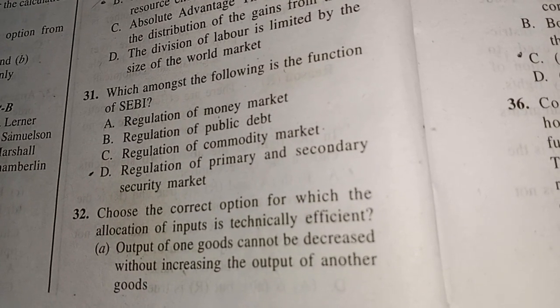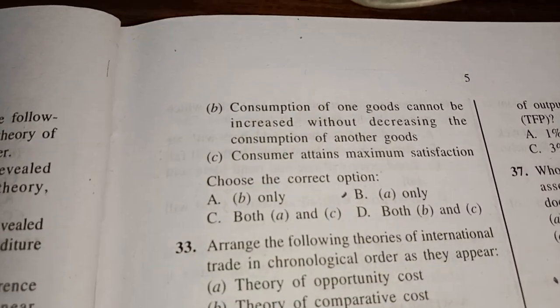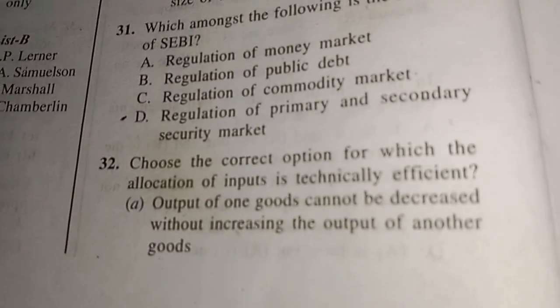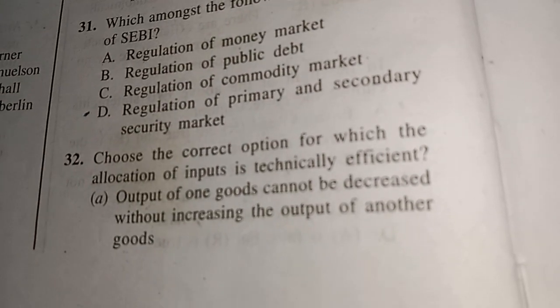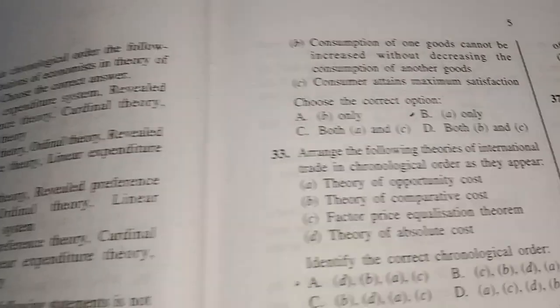Choose the correct option for which the allocation of inputs is technically efficient. A only. A. Output of one good cannot be decreased without increasing the output of another good.